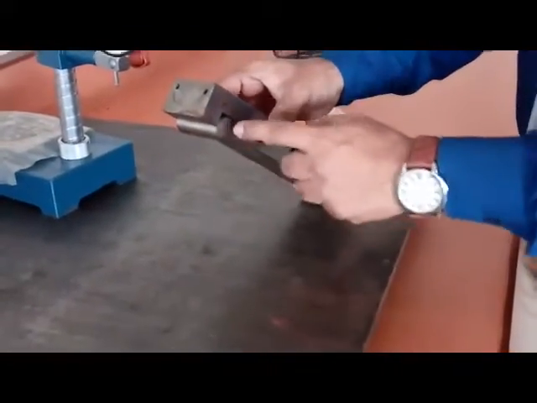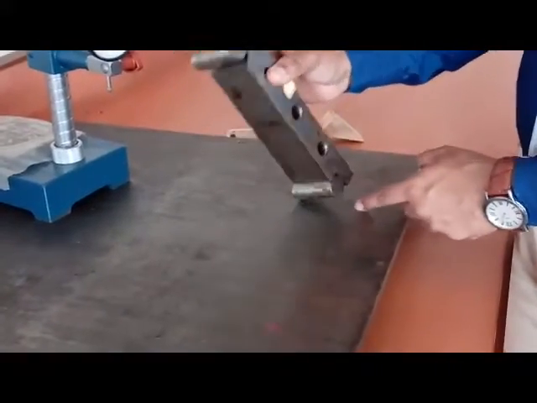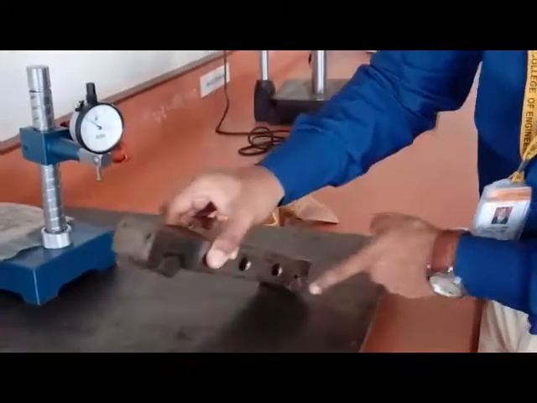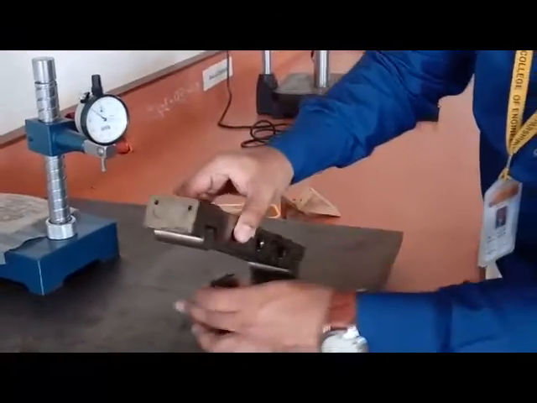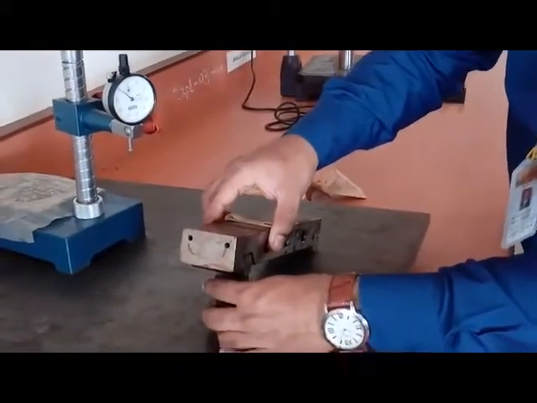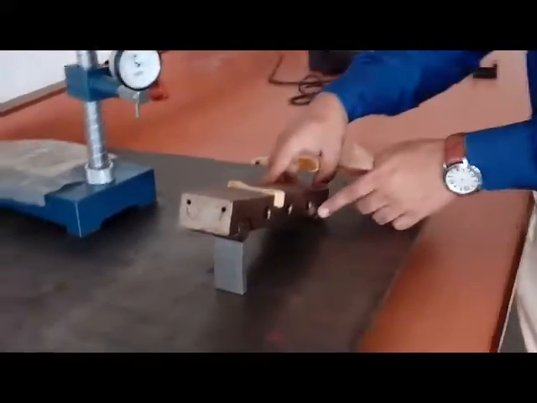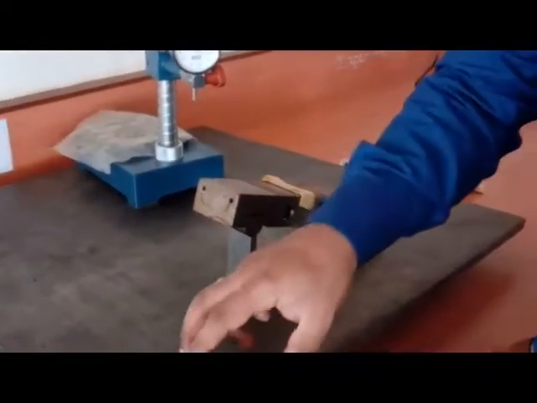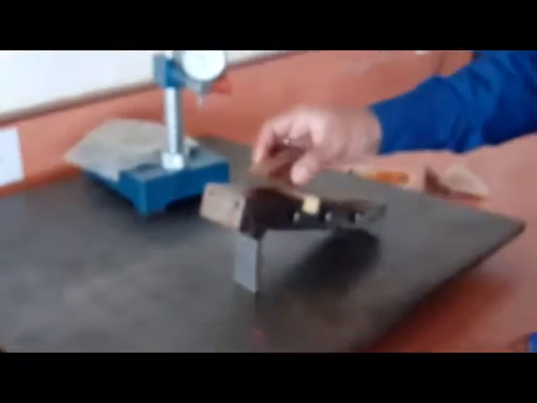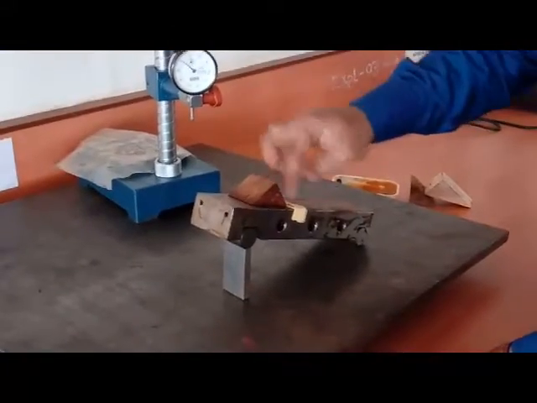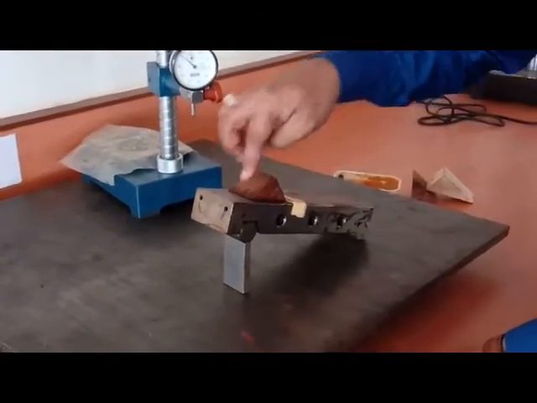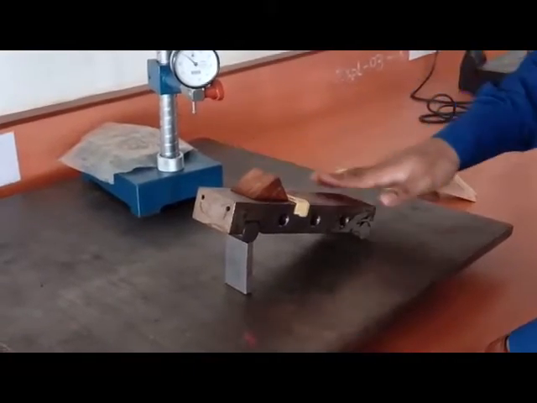The distance between two centers is taken because this is the point which is in connection with the surface plate as well as the slip gauge. So the distance from point to point is generally recorded. What we will do over here is keep this workpiece like this. Attachment has been done so that the component will not slip.